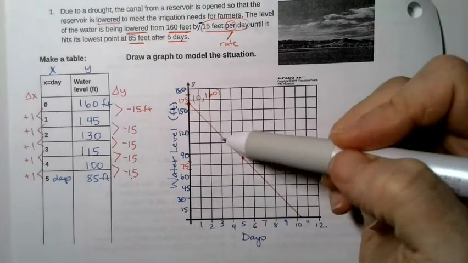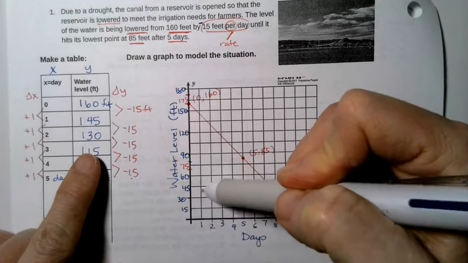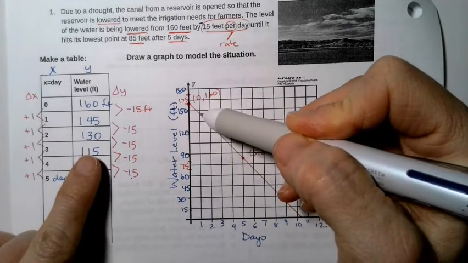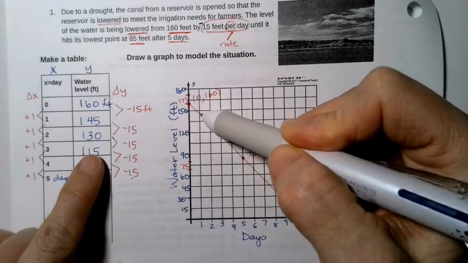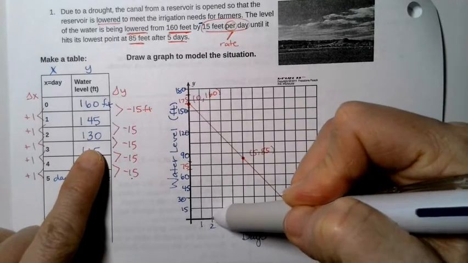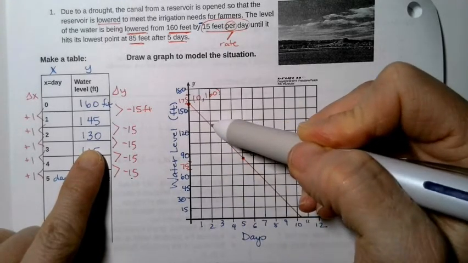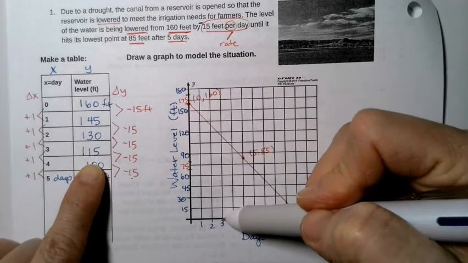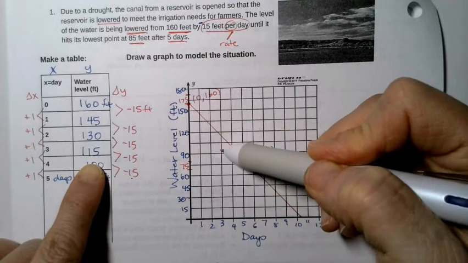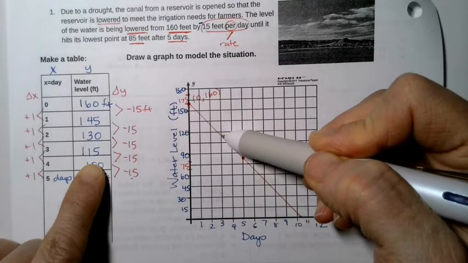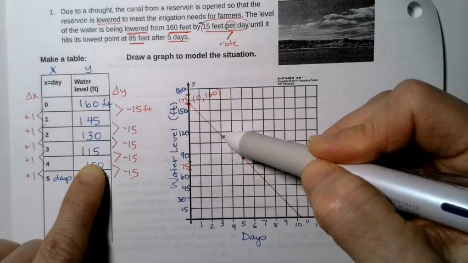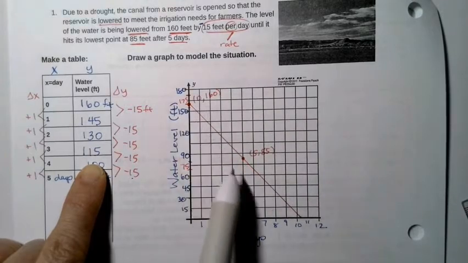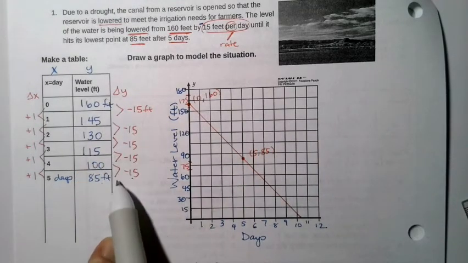Now, if I want to look at 1, it's going to be at 145, which is a little bit lower than 150. That looks reasonable. At 2, I should be at 130, which is a little bit above 120. That looks reasonable. At day 3, I'm at 115, which is a little below 120. That looks reasonable. So you can see that a straight line seems to be fitting this model.